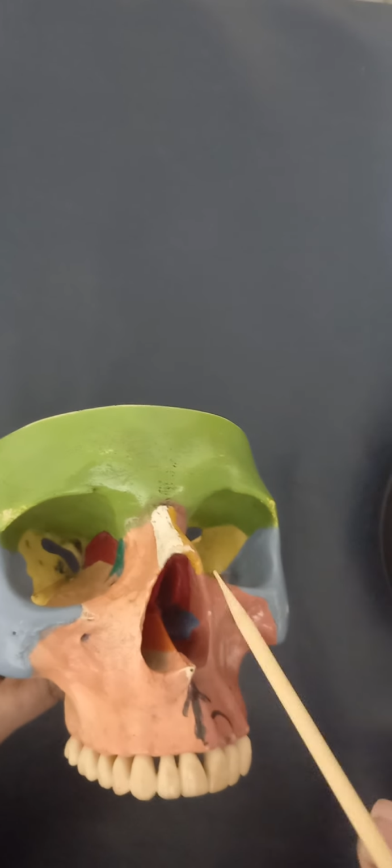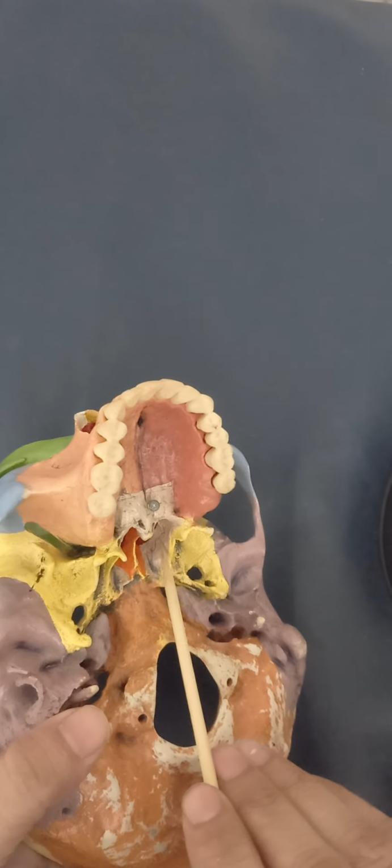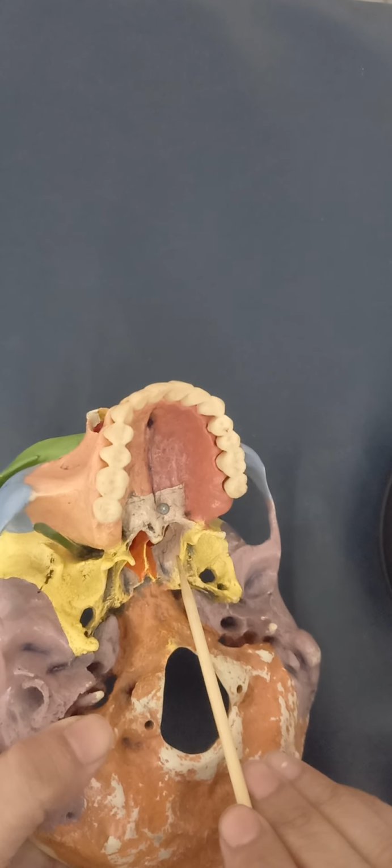Then lateral wall. This one is the lateral wall. From anterior to posterior, it is formed by nasal bone, by frontal process of maxilla, by ethmoid labyrinth that provides two bony projections here, superior and the middle nasal concha. Then inferior nasal concha, a separate bone, and posterior to these conchae there is perpendicular plate of palatine bone and medial surface of the medial pterygoid plate.